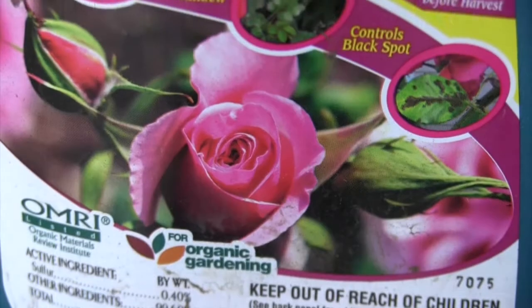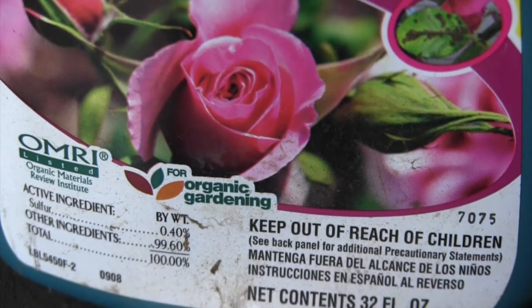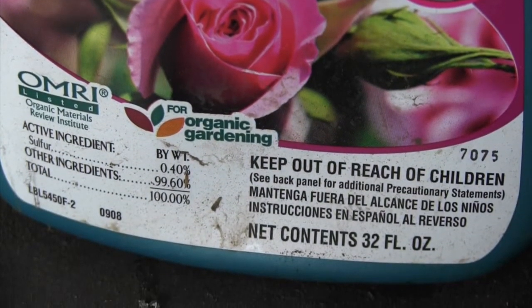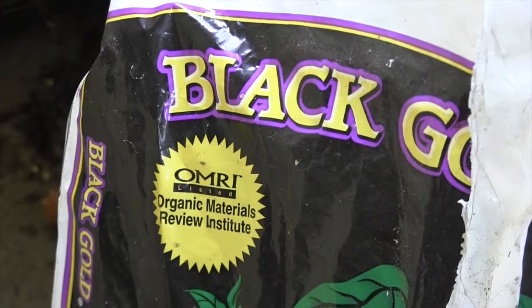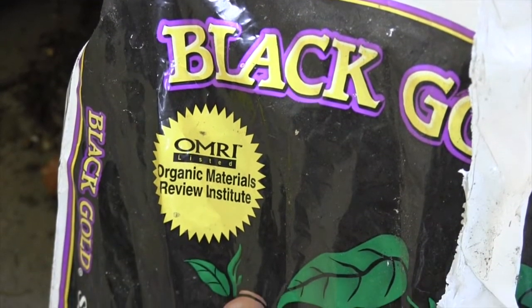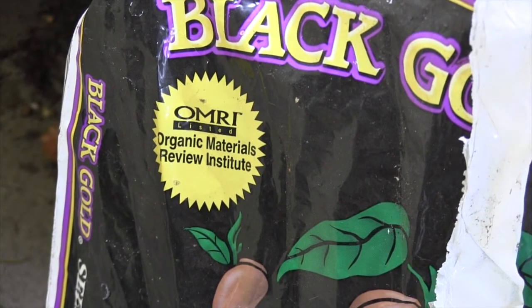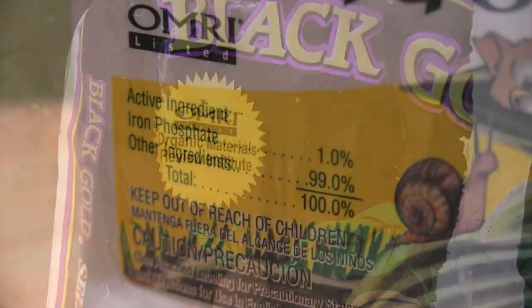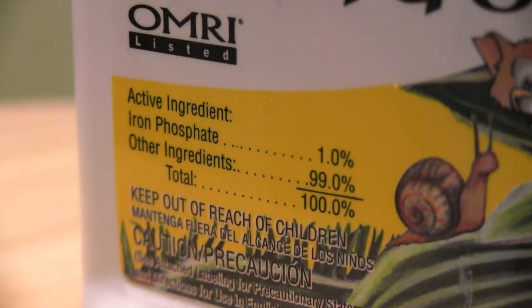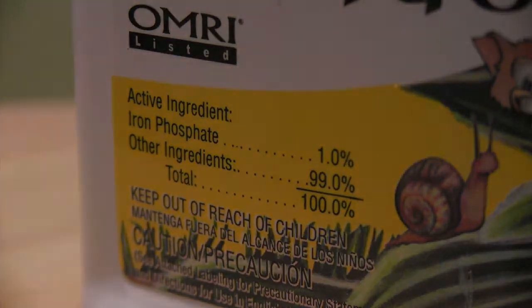Looking for this certification is important because there are many products marketed with the words natural, environmentally friendly, or even organic, but which contain synthetic chemical insecticides or herbicides, and which do not meet the organic environmental standards. The OMRI certification lets you know that the product you're considering has been reviewed.